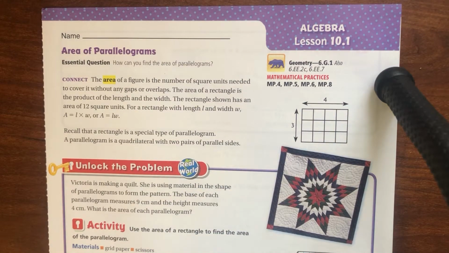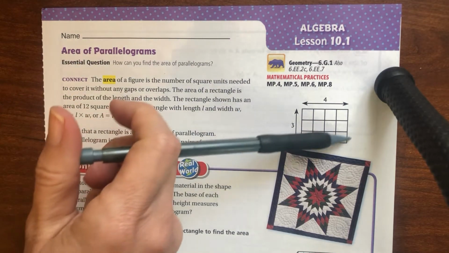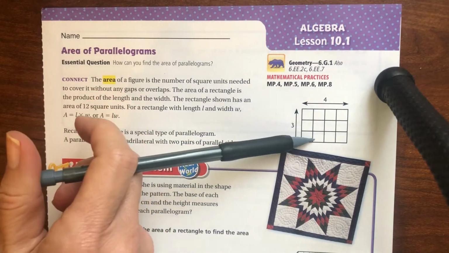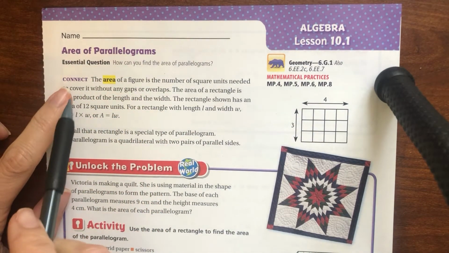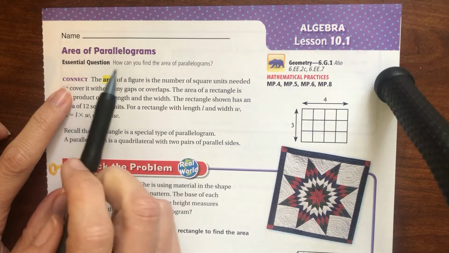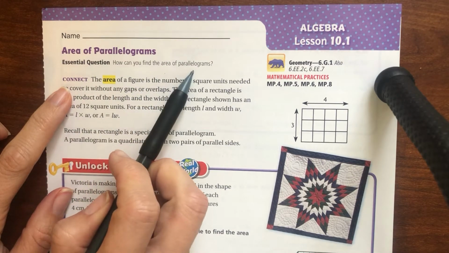Today we begin chapter 10, which is our first chapter of geometry. So this is really exciting. We are going to first discover the area of parallelograms and how we understand what area is. It's different from perimeter in that the perimeter is the edges, the area is everything inside. All right, so our essential question, how can you find the area of parallelograms?